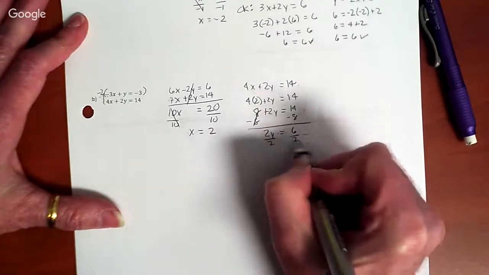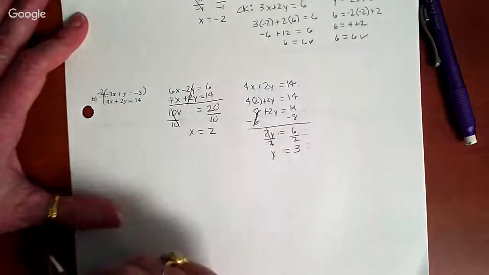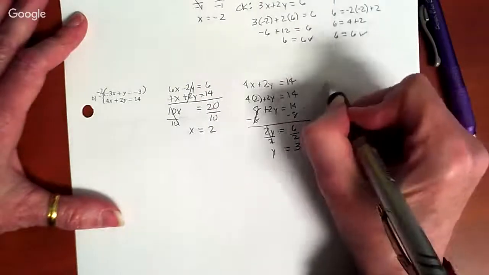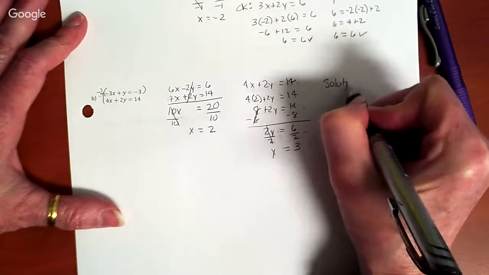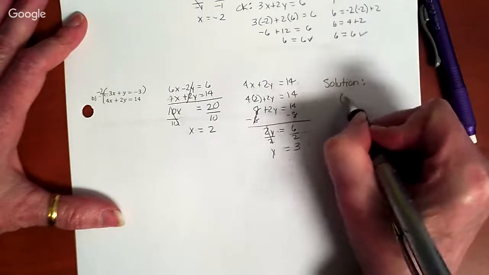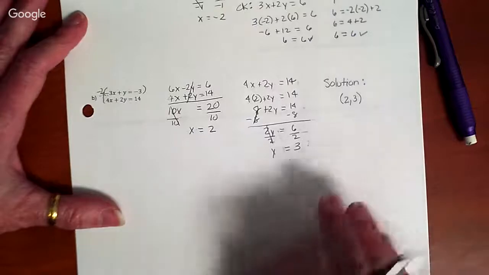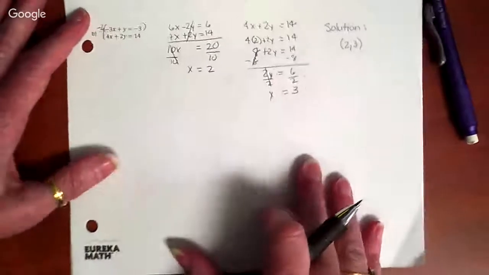Divide both sides by 2. y equals 3. So our solution is (2, 3).